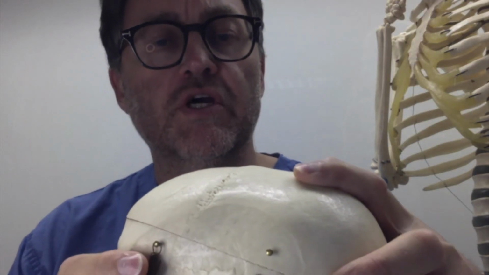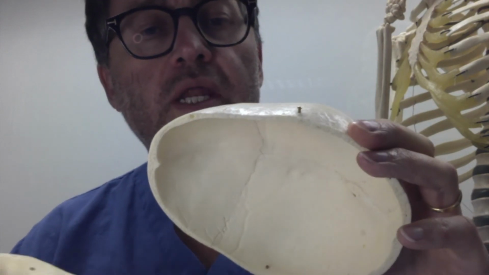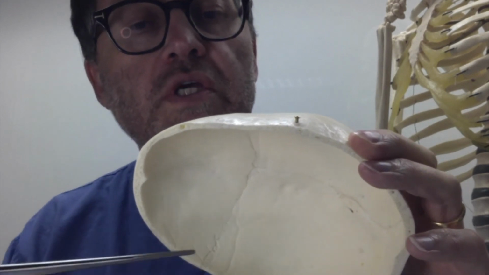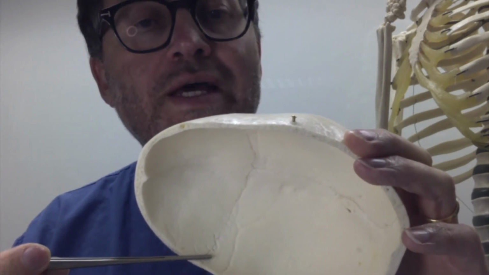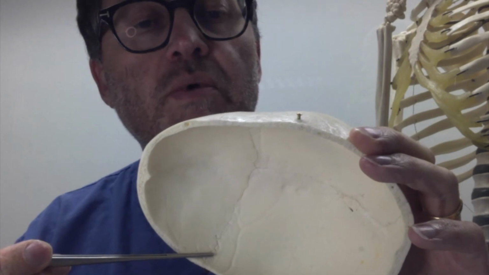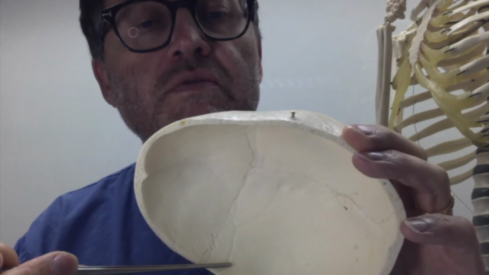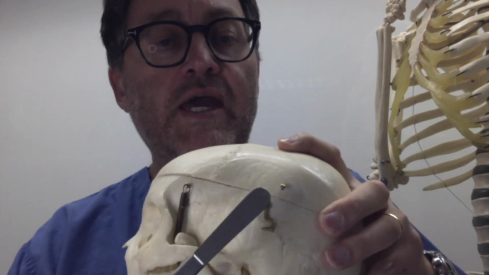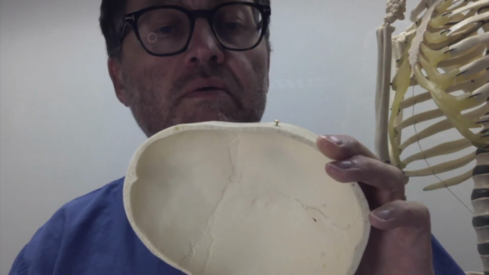So let's have a brief look at the skull to look at the extradural hematoma. Here, if we open the skull, we can actually see quite clearly the suture line which the dura mater is adherent to, being essentially the periosteum, so that limits the extent of the hematoma. But we can also see the groove that the middle meningeal artery has made in the parietal bone. So any blow to the side of the head can easily fracture the parietal bone and rupture that artery.